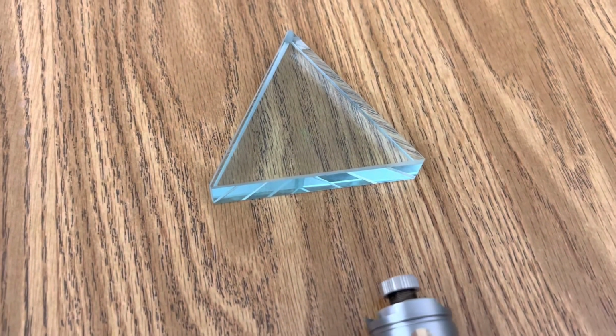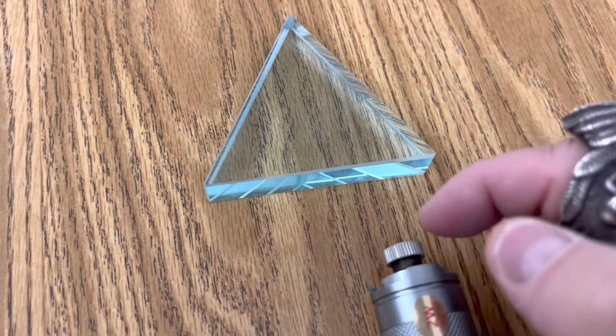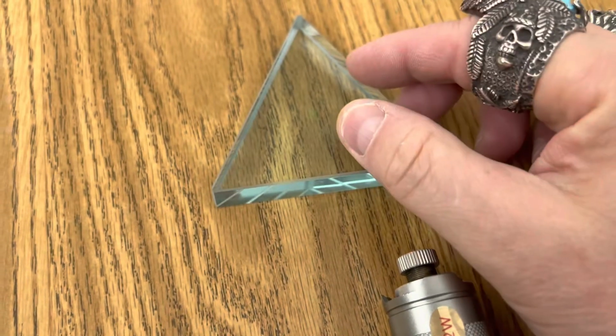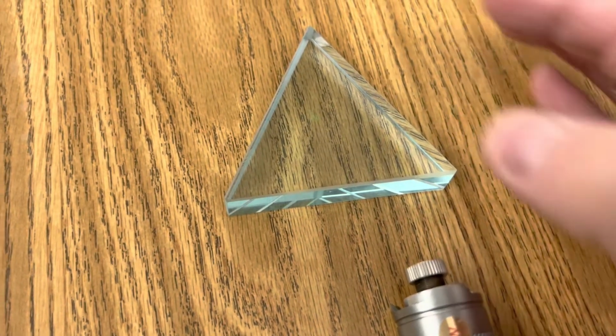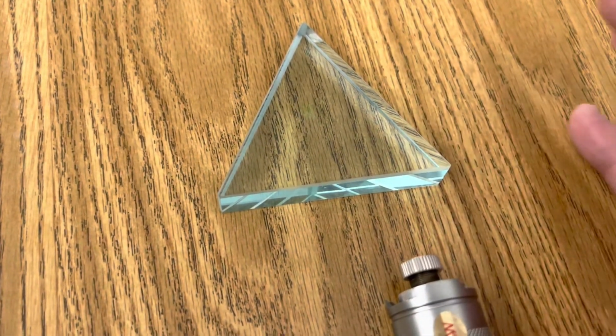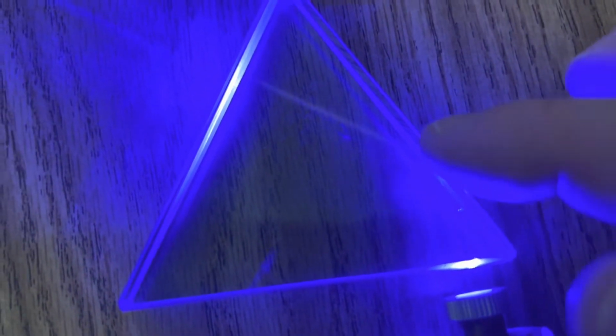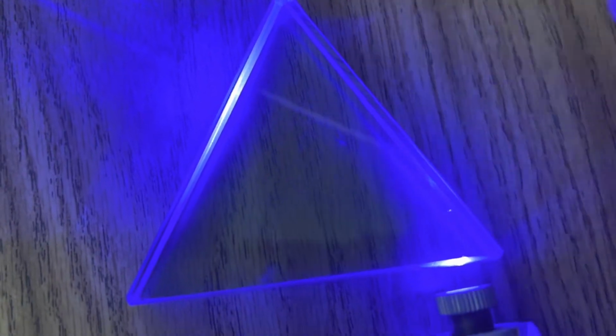In the case of refraction, however, the medium changes. Light travels through air and then it travels through glass. When it travels through a medium that's denser, it tends to slow down and change direction. And you can see that with this prism. As light enters the prism here, it changes direction and goes this way.